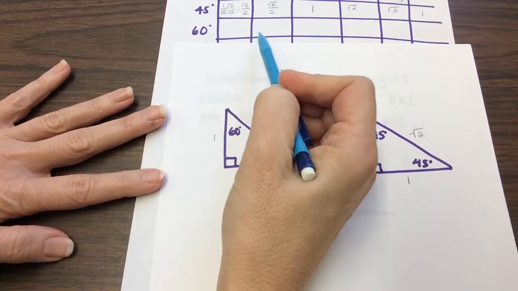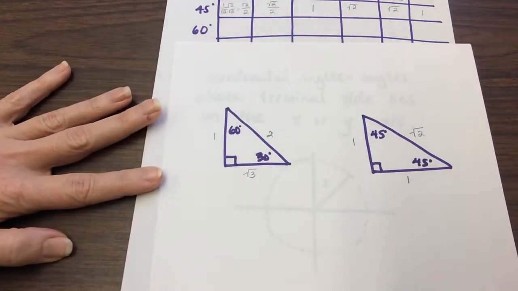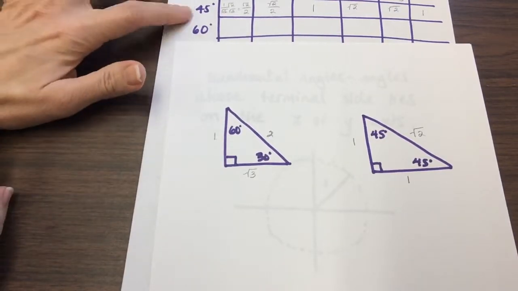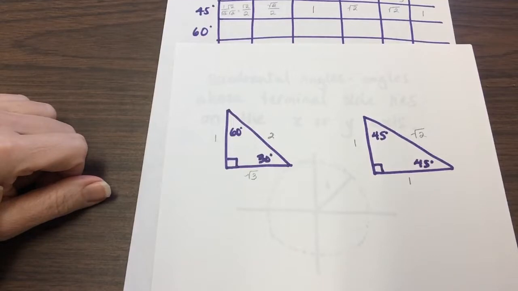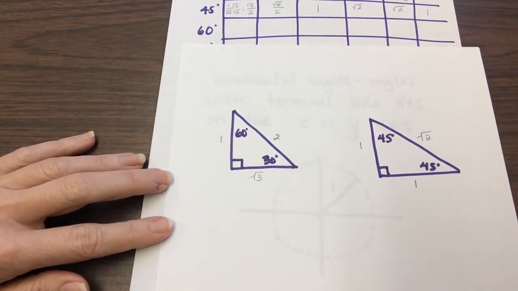Okay, so I'm going to let y'all just find that chart in your book or memorize that chart. Just realize how important it is. You've got to know the exact values for these 3 trig values, trig ratios. Okay?